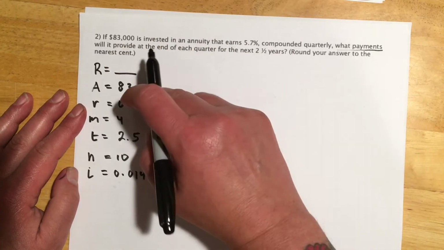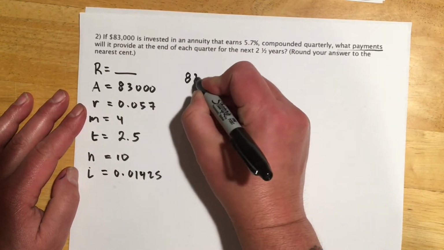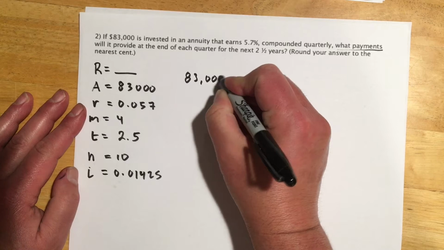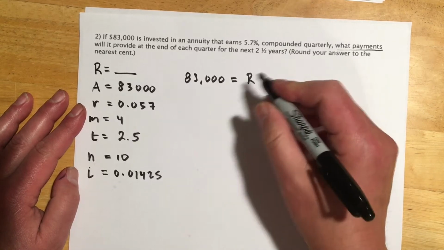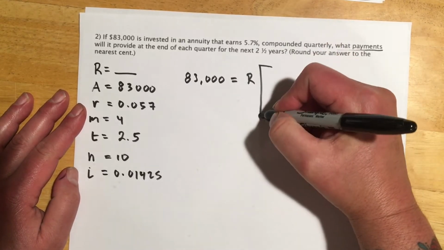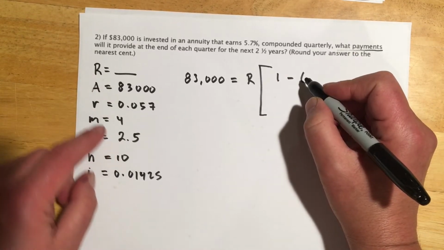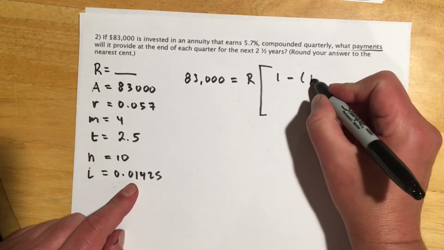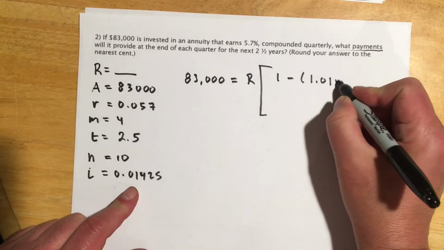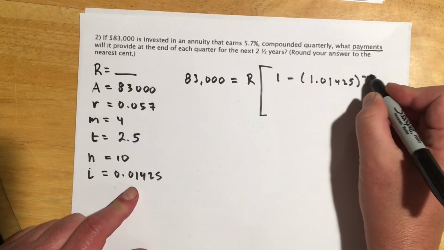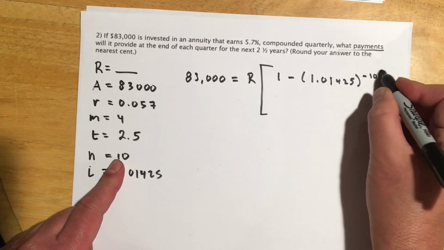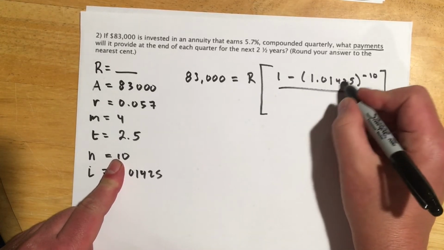This time we won't know R and we do know A, so we'll have 83,000. That's how much we have today. So what payments will that provide is what we're going to find. And then there'll be 1 minus 1 plus this number to the negative N, so negative 10, and then all over I.